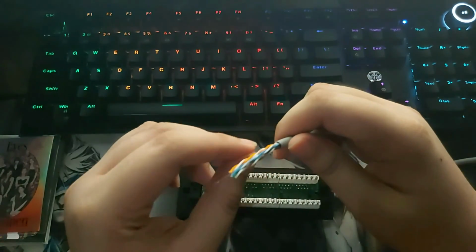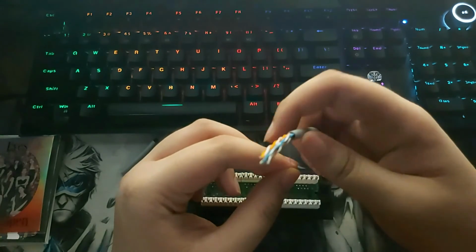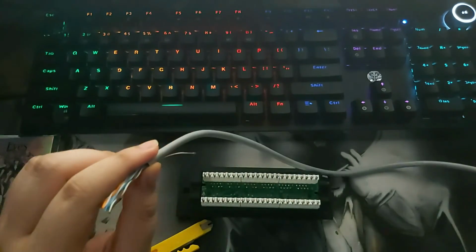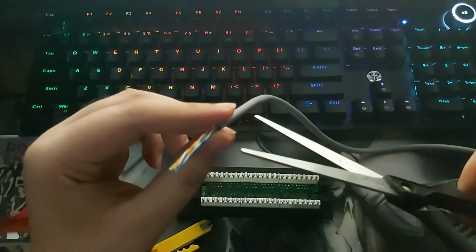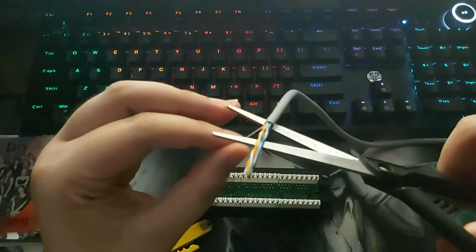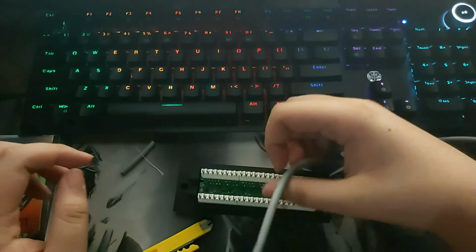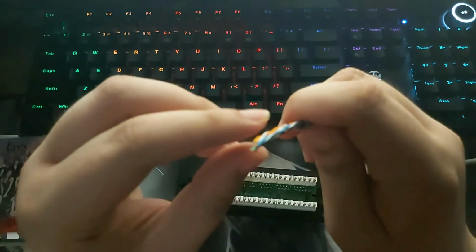So there, as you can see, let me cut first this annoying wire right here, because you're not going to use that.